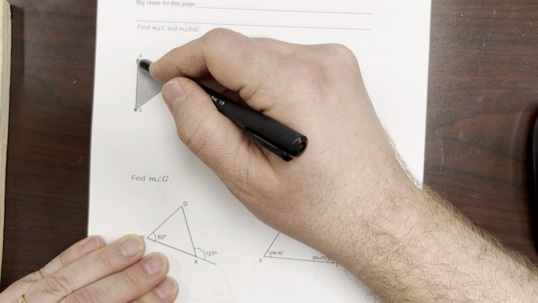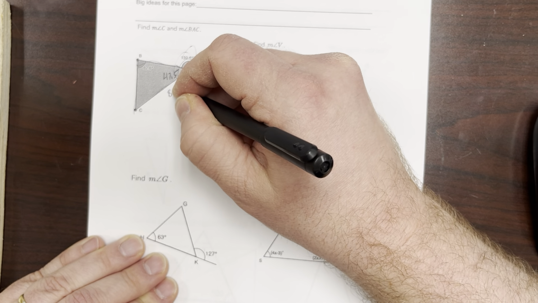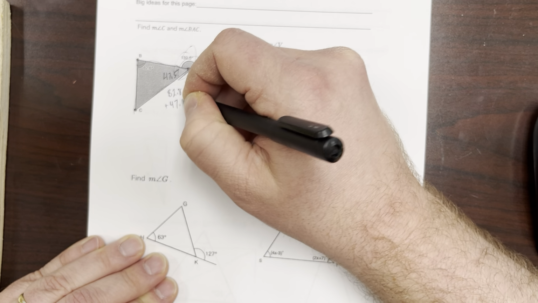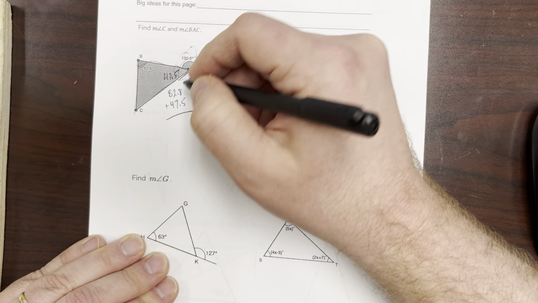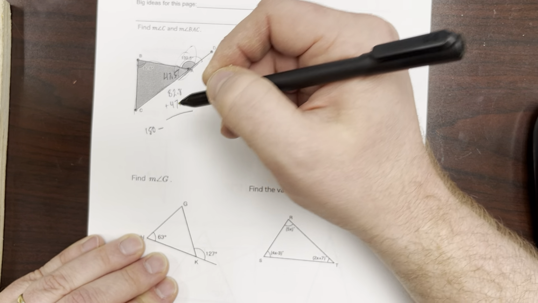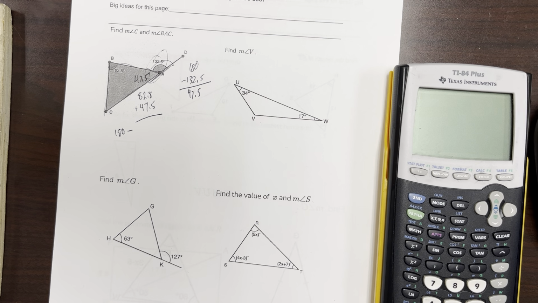The next thing, I see I have a triangle here, and we know the angles in a triangle all add up to 180. So 82.8 plus 47.5. And then we take that away from 180. We'll just do 180 minus whatever we get there. I definitely need a calculator. Be right back. Well, that took longer than expected.